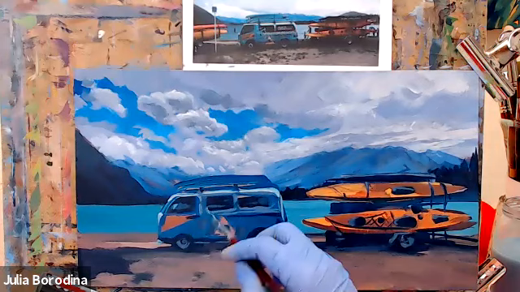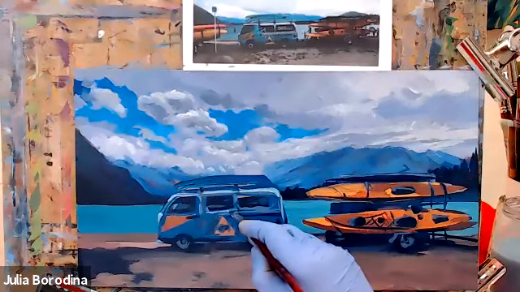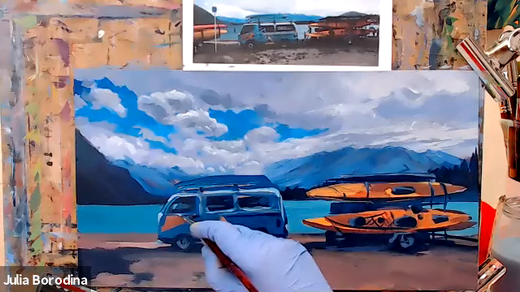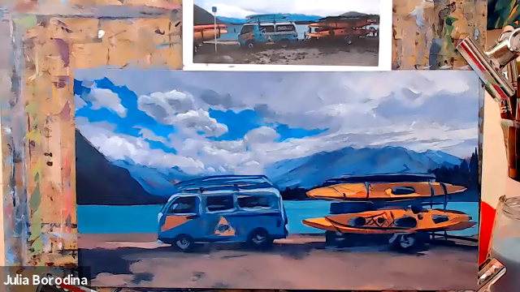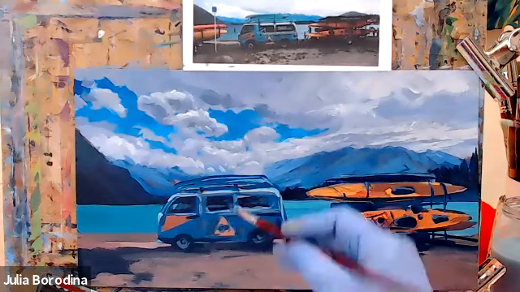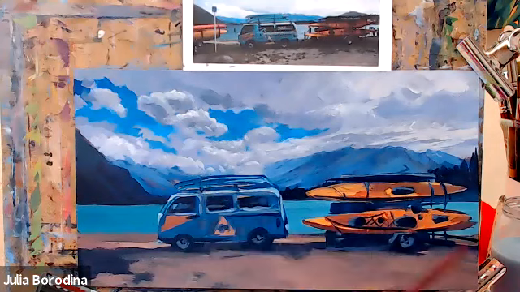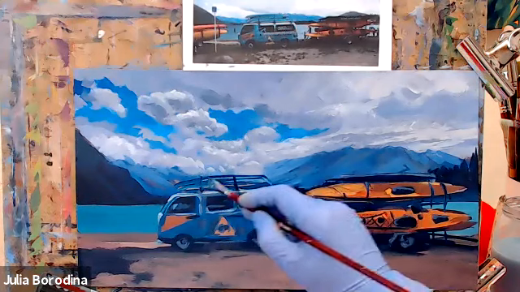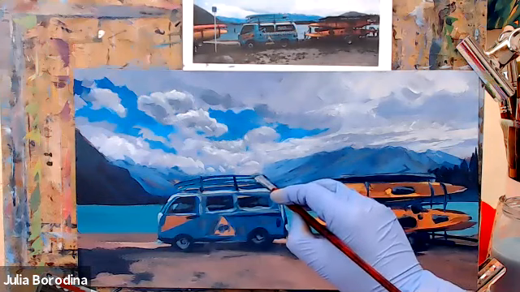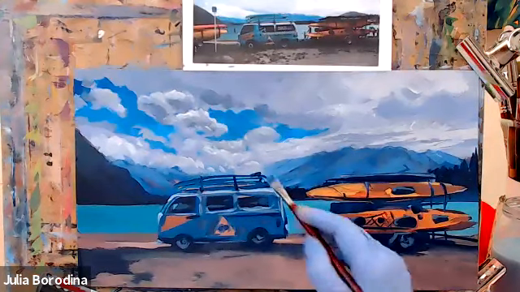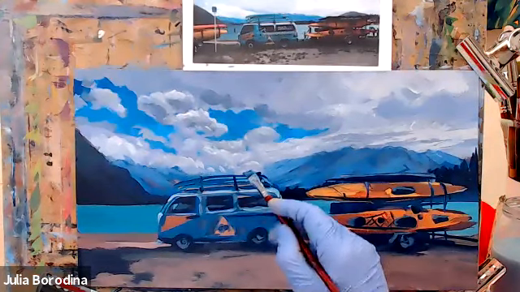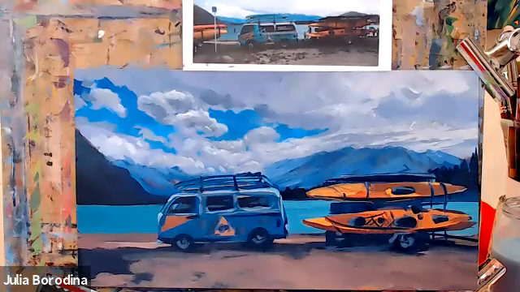Anything else? Maybe a tiny bit more highlights under the windows. Again, just seeing how things are drying. And I've just added two or three lines across the surfing boards, paddling boards. Okay, those are little steering marks for all of this. Okay, we're almost there.